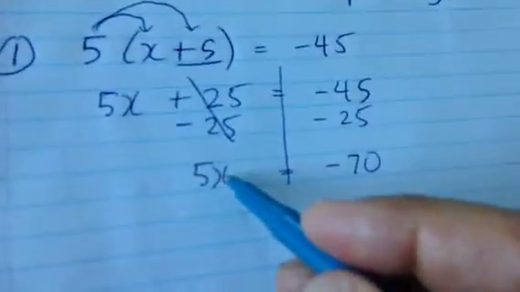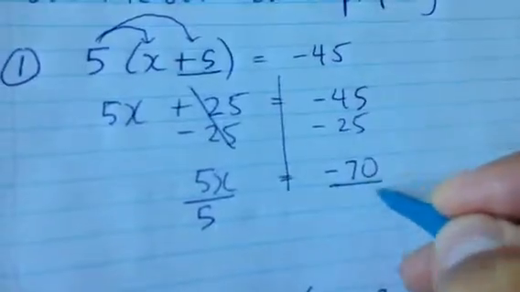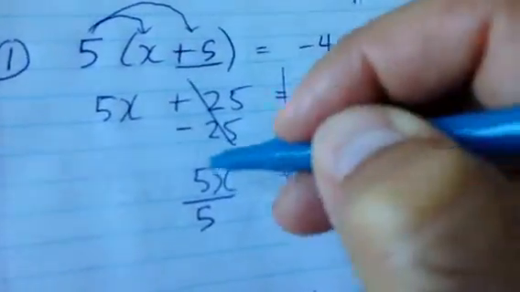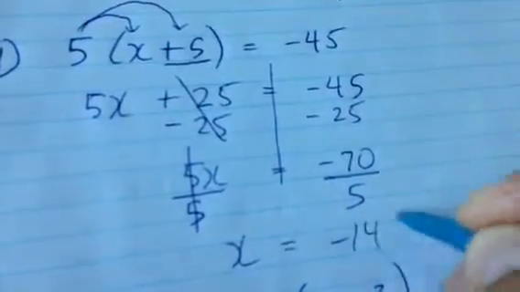We got to get x by itself, so we do the opposite of times 5. Remember, we divide by 5 here. Whatever we do to one side, we do to the other. So we cancel these out because 5 divided by 5 is 1. This is x equal to this answer, which is negative 14, and there is our x. And that's how you solve really quickly, type 3.